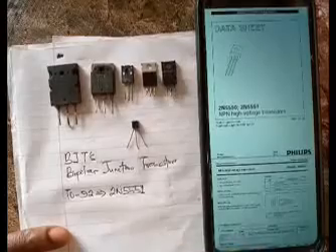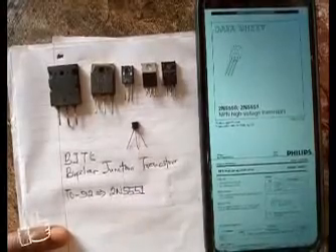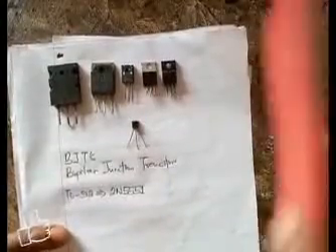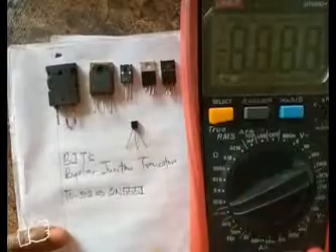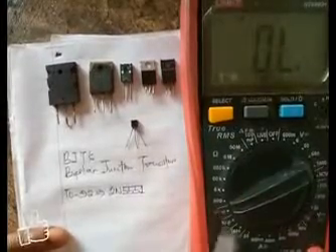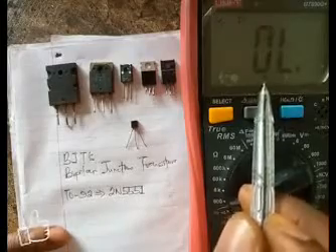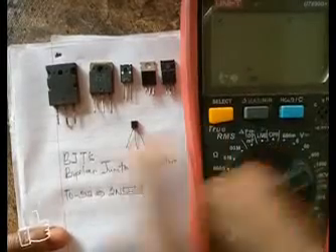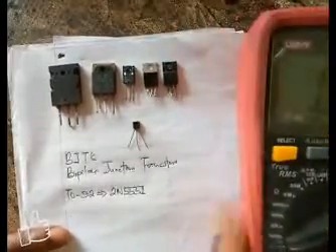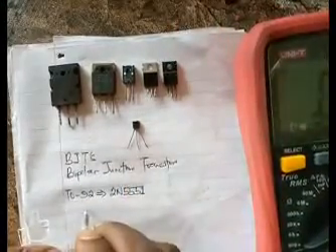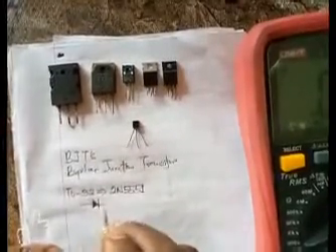Now, if we want to test this transistor to be sure it is fine, what we do is we put our multimeter in the diode range, diode measurement. On my meter this one is just the continuity test, so I'll press this to give me the diode measurement. Once you see this symbol on your meter screen, it tells you that that's your diode measurement.